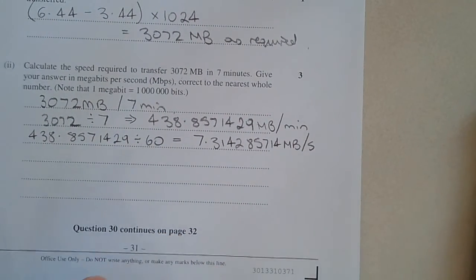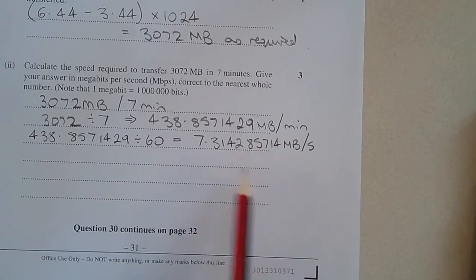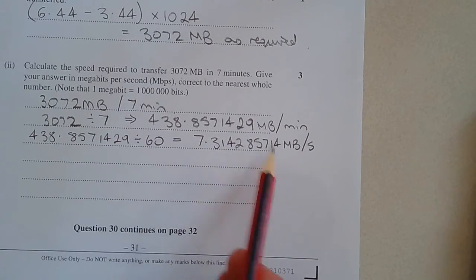megabytes per second. But we want the answer in megabits per second. So we need to work out how many bits this corresponds to, and then divide that by a million to get it into megabits. So let's do that.